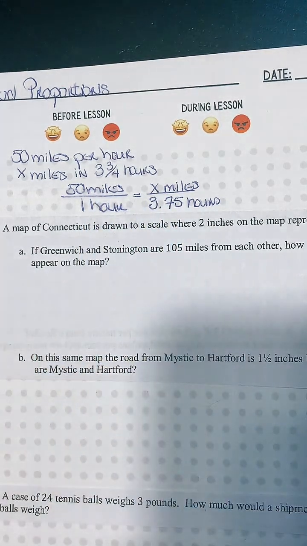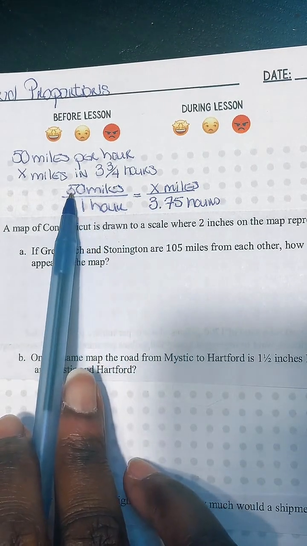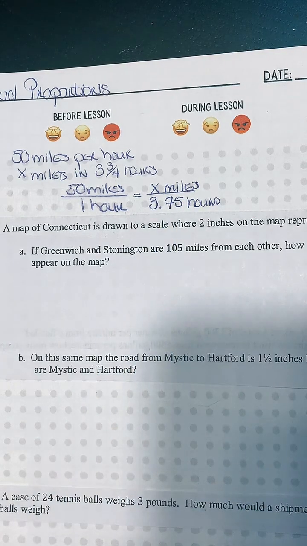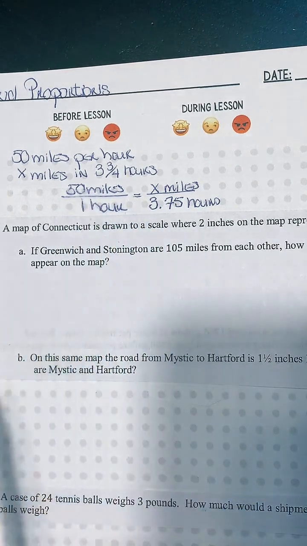A lot of people were like, well, if it's 50 miles in 1 hour, why don't I just multiply 50 by 3.75? Exactly. That's exactly what you're going to do. If you haven't noticed, especially in chemistry, we're always trying to do simplification when it comes to conversion rates.